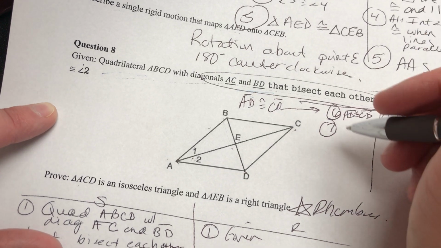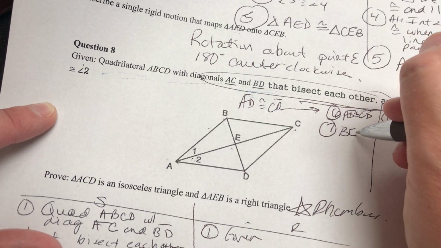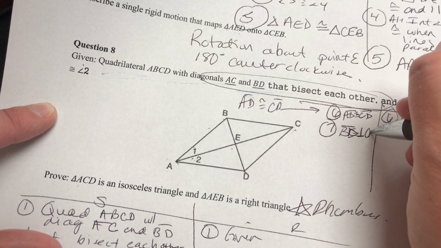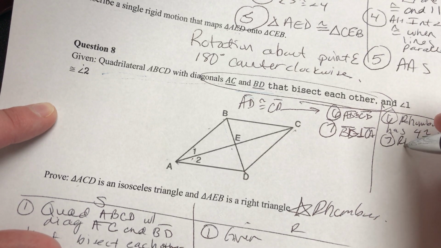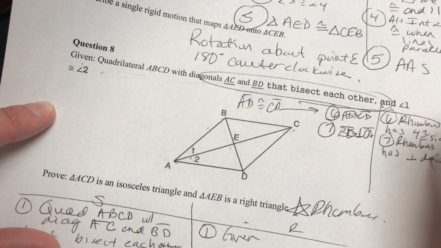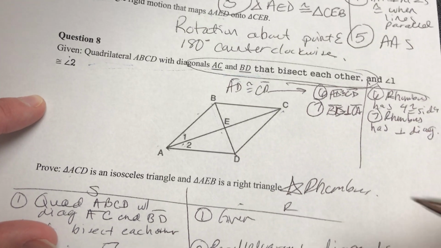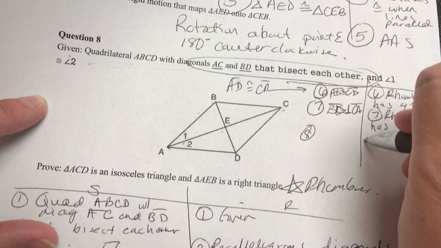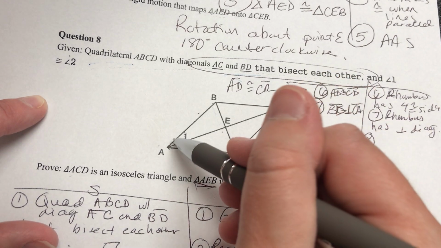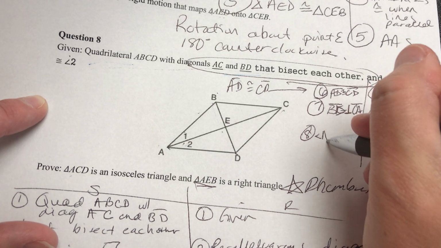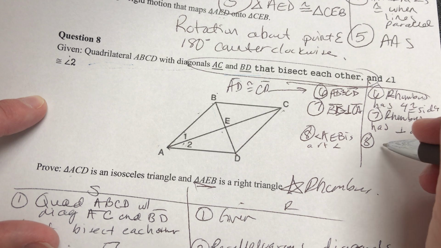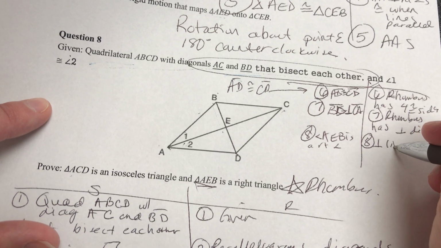I'm going to say that BD is perpendicular to CA. A rhombus has perpendicular diagonals. And then I'm going to say that angle, I'm focusing here, AEB is a right angle. Perpendicular lines make right angles.